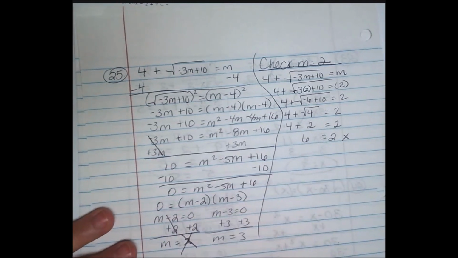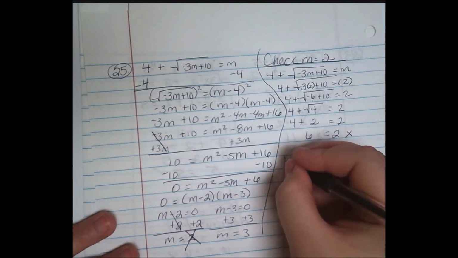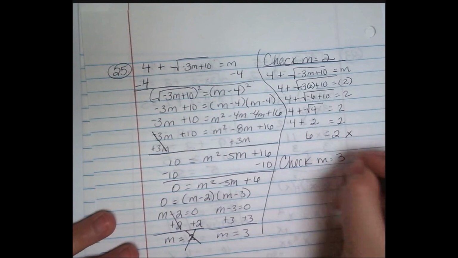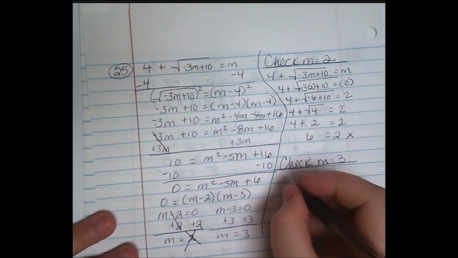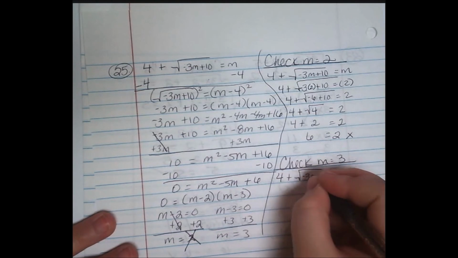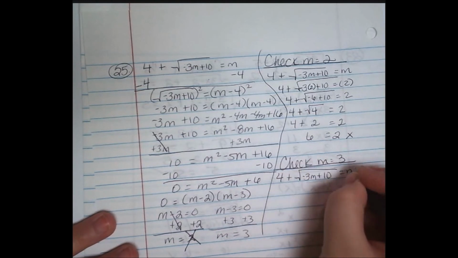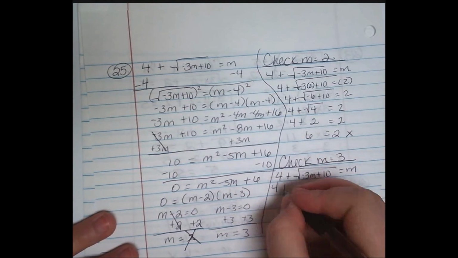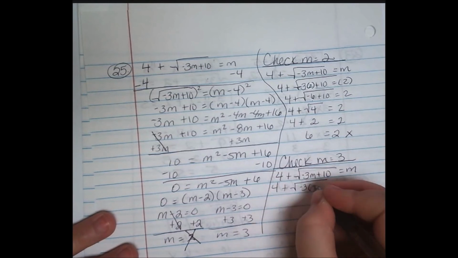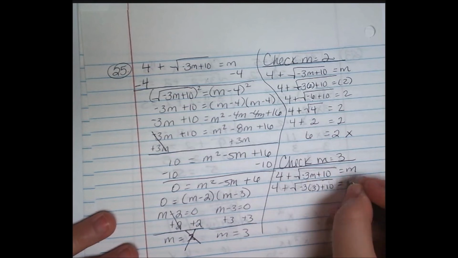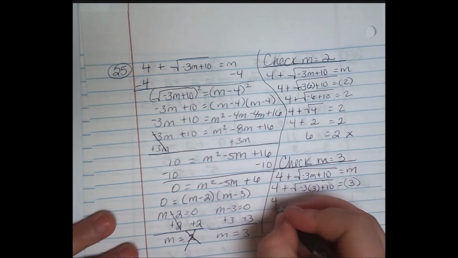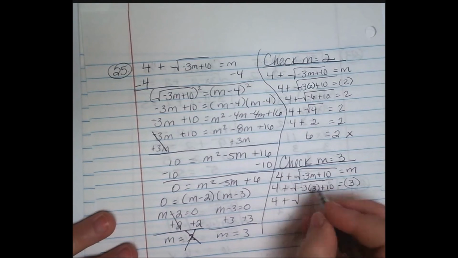So now let's check m equals 3. Let's rewrite what we originally started with. So I'm going to plug in a 3 for all of my m's. Alright, so negative 3 times 3 is negative 9.